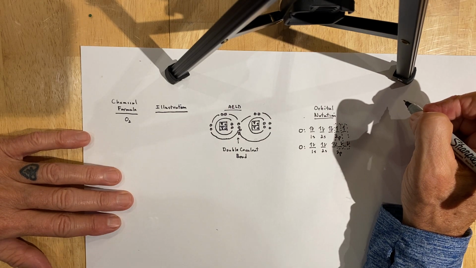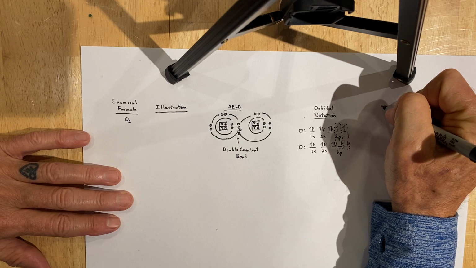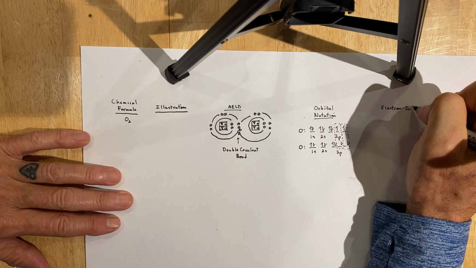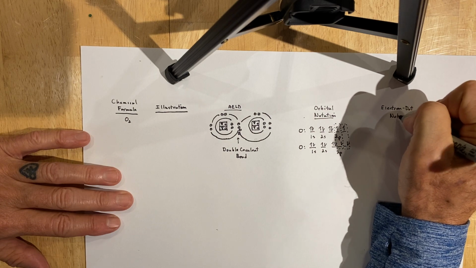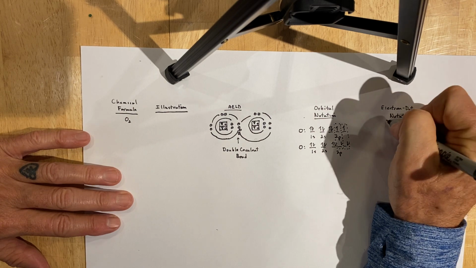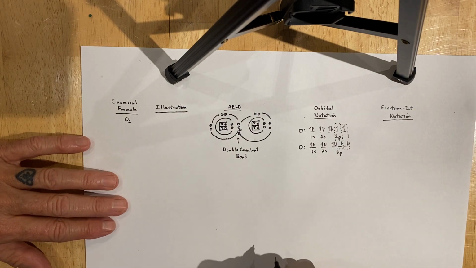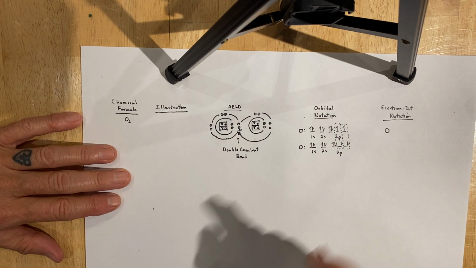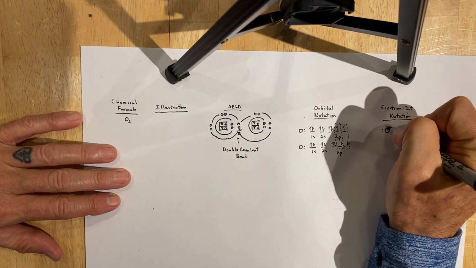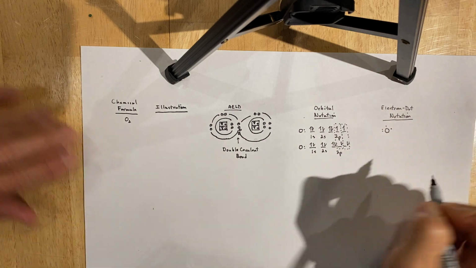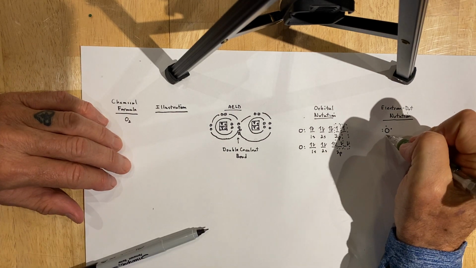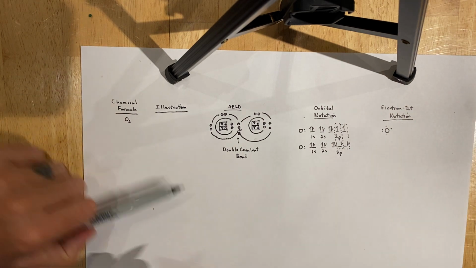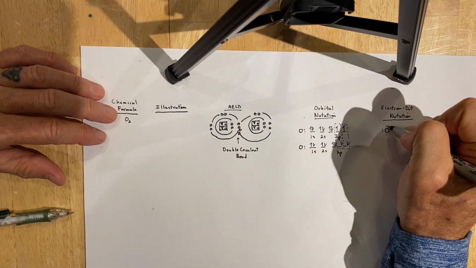All right, so let's move forward to the structural formula. No, excuse me. Let's move forward to the electron-dot notation. You should be mindful of the fact that in the electron-dot notation, we're only seeking to represent the valence electrons for each oxygen. So we've got oxygen on the left with 1, 2, 3, 4, 5, I should say, 6 valence electrons.